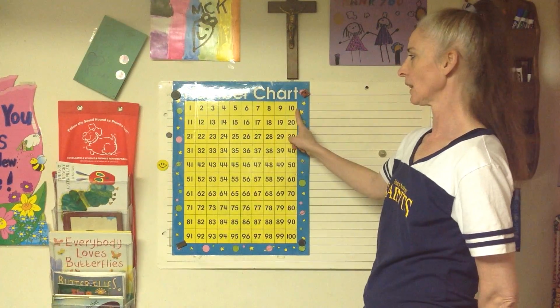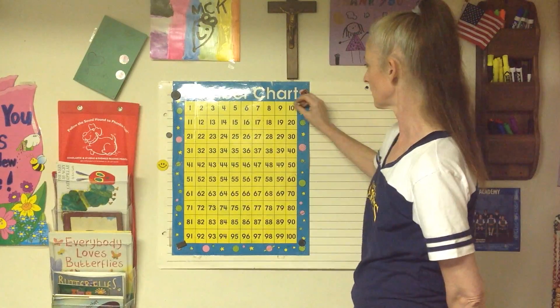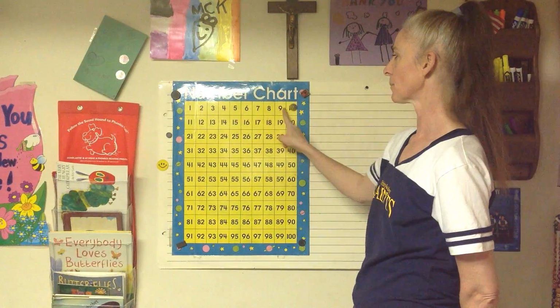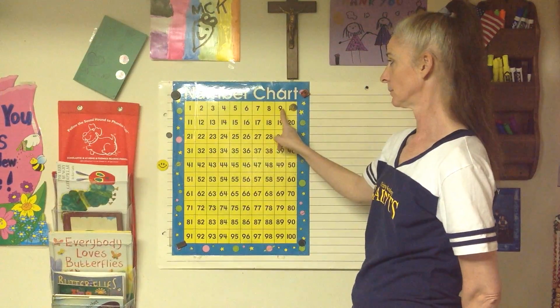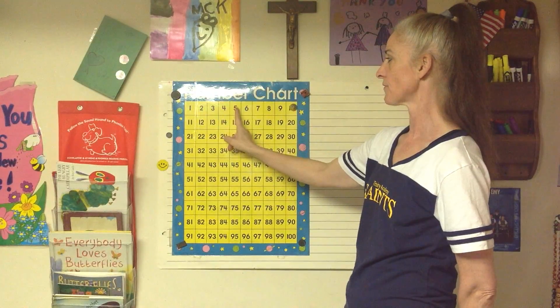So first, let's look at the 100th chart here, and let's look at number patterns. Okay, how are all of these numbers alike? Except that one, I'm going to cover him up. How are all of these numbers alike? And in that way, they're different from these numbers. Let's look at them. 1, 2, 3, 4, 5, 6, 7, 8, 9. How are they alike? Right, they only have one digit, which means that they don't have any groups of 10.